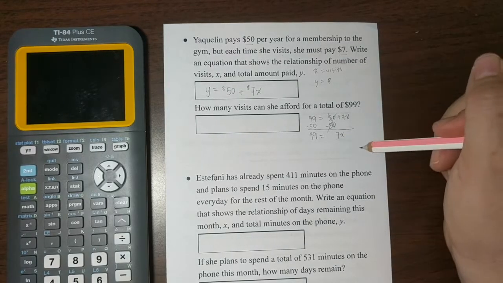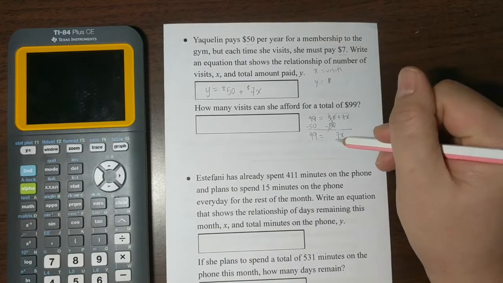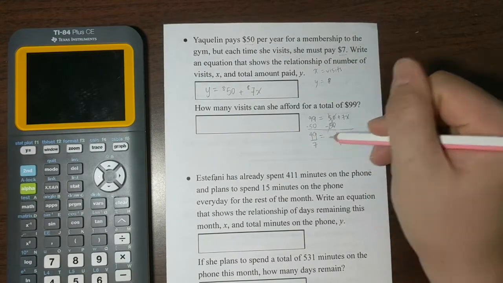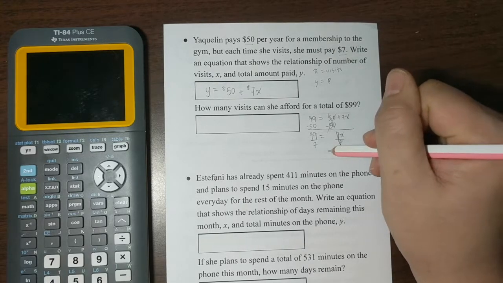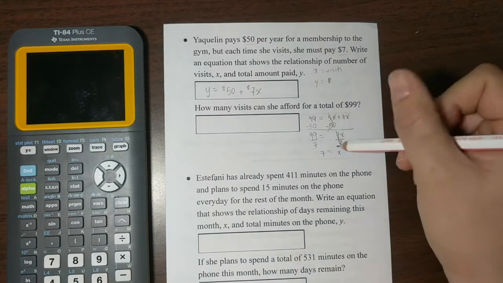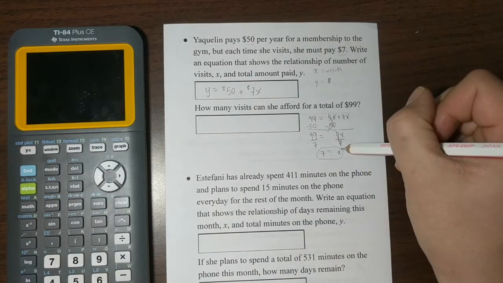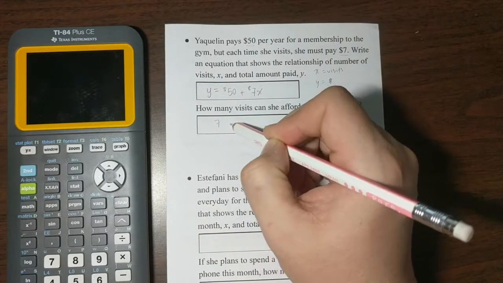To eliminate the 7, because this is multiplication, 7 multiply X, I must divide, because 7 divided by 7 is 1. So I have left here X equals 49 divided by 7 is 7. So X, remember, is the number of visits. She can afford 7 visits.